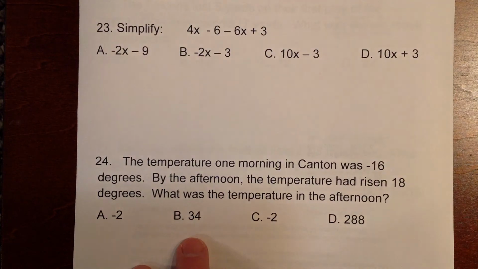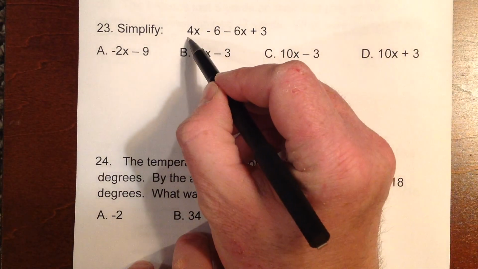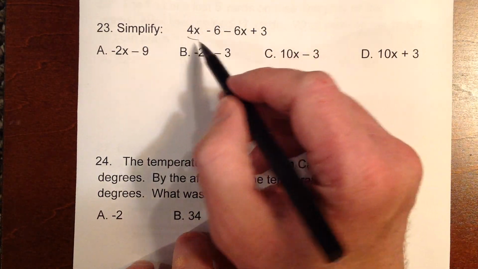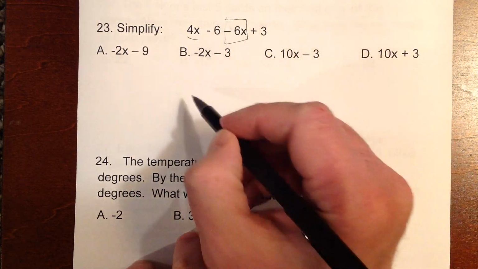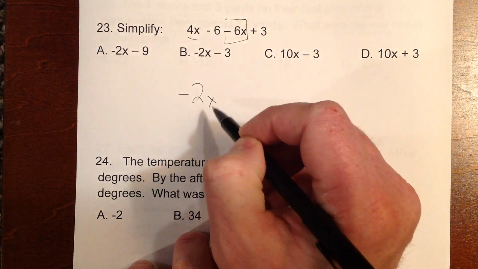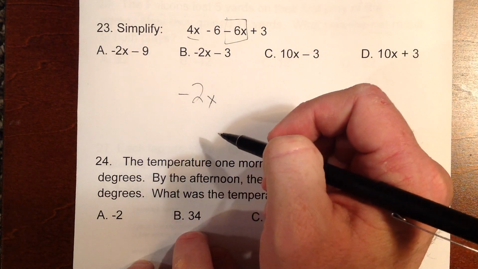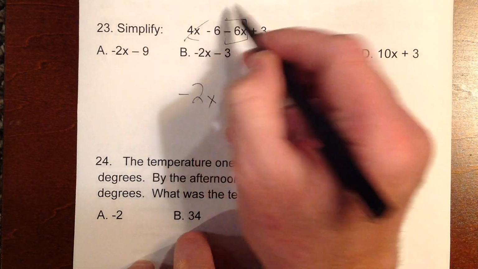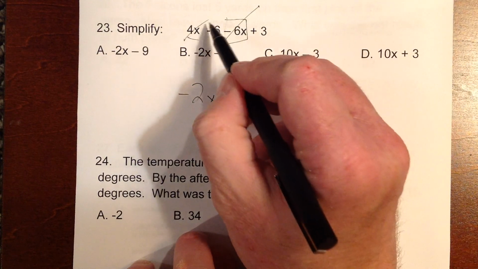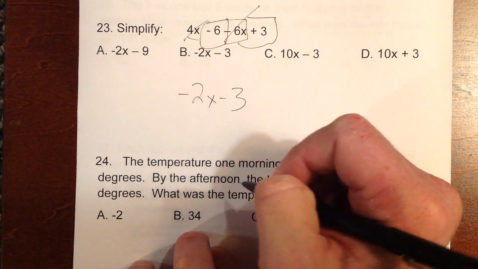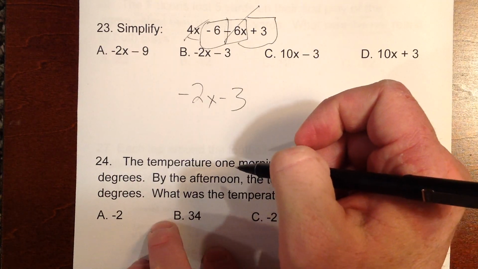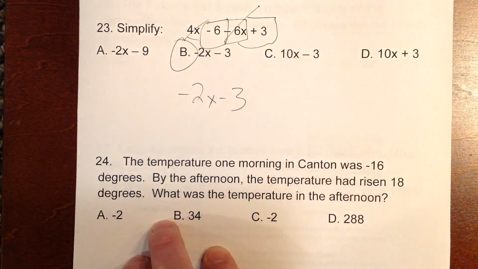Simplify. Well, we're going to go from left to right, combining like terms. I can combine the 4x with the negative 6x, which is negative 2x. If you're having trouble with your integer rules, watch video 1 and video A. We're done with that guy, and we're done with that guy. Negative 6 plus 3 is negative 3. Again, if you're having trouble with those integer rules, watch video 1 and video A. The answer is B.